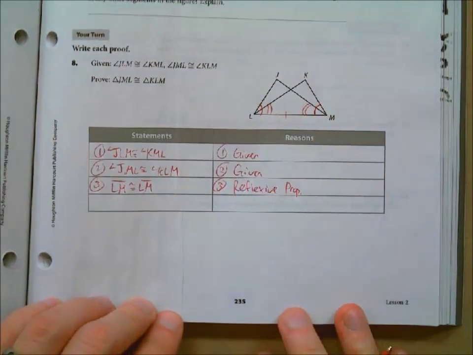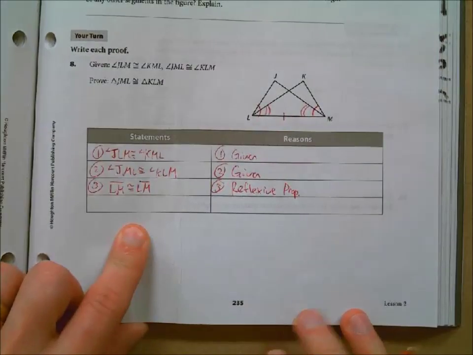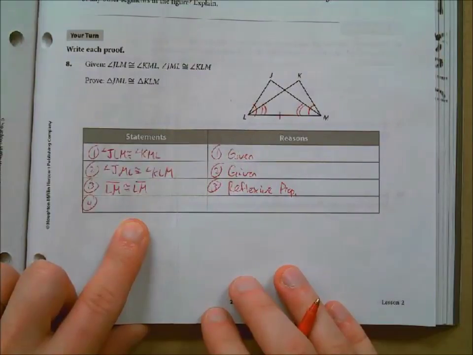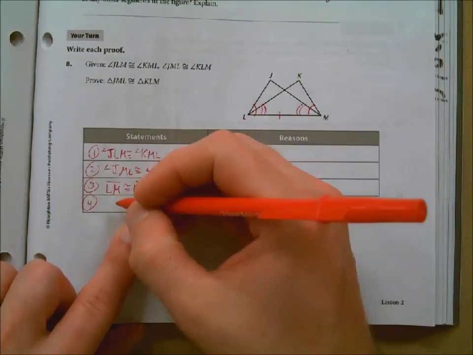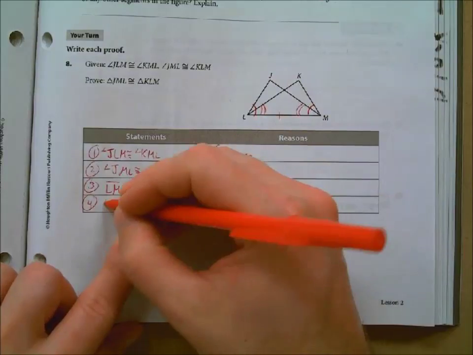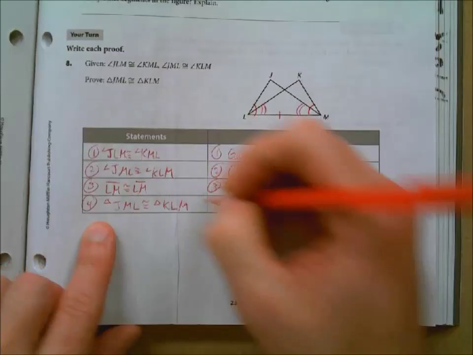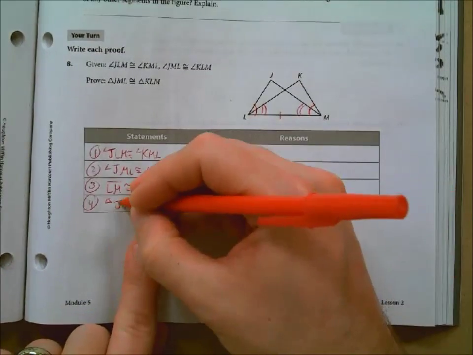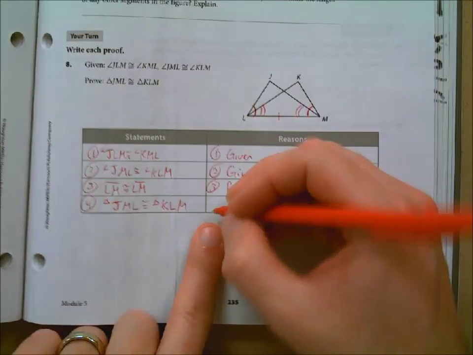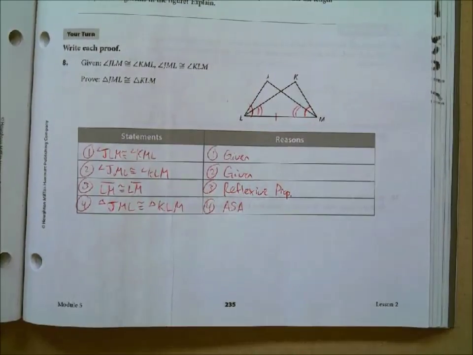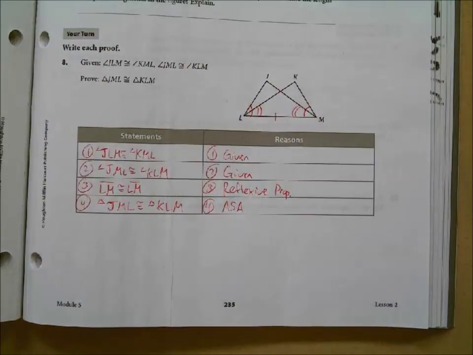Okay, and then what's our final statement here? Steve? Triangle JML is congruent to triangle KLM. Beautiful. Exactly right. That's the thing we're trying to prove, the last step there. And what would our reason be? Angle, side, angle. Okay? You don't need to write the word congruence there. You can just say ASA. That's fine. Questions on any of that?